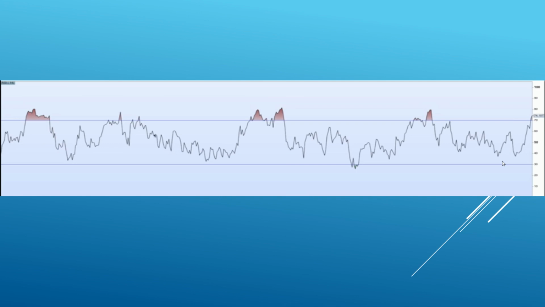On the RSI, if we go beyond the up line, which is at the 70 line, we enter an overbuying zone. And if we go beyond the down line, which is at the 30 point, we enter an overselling zone.